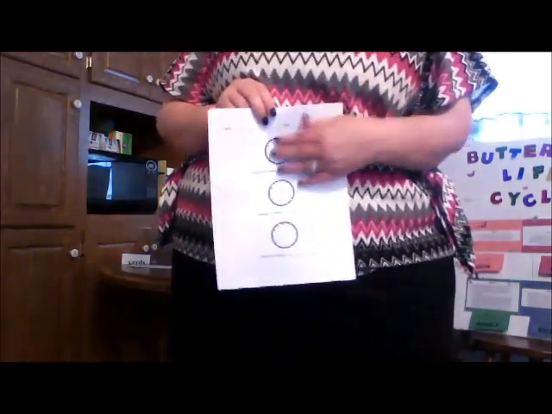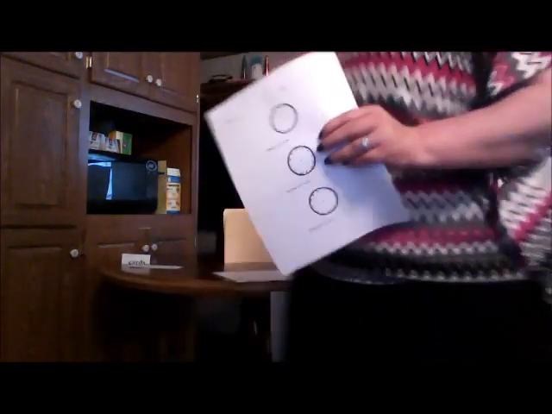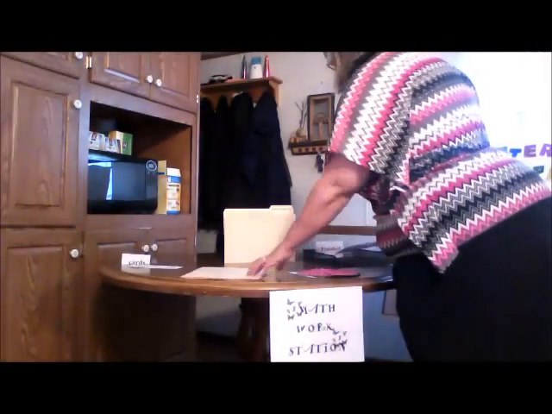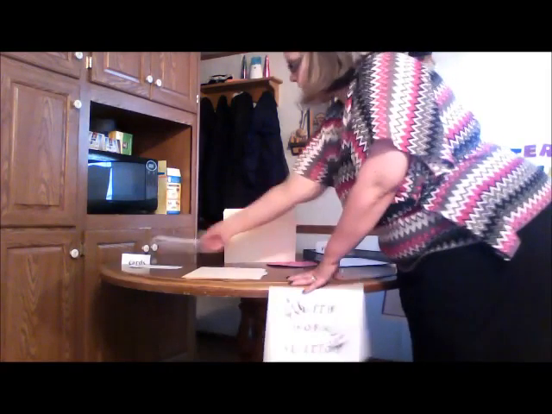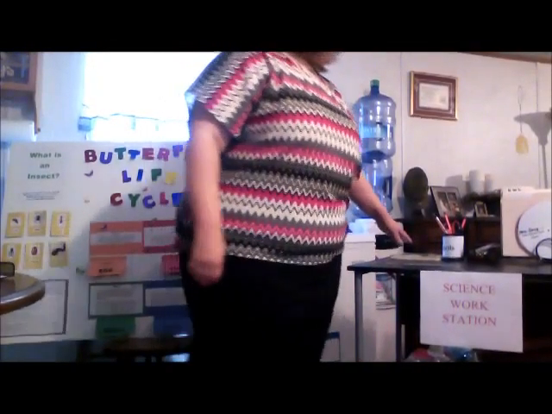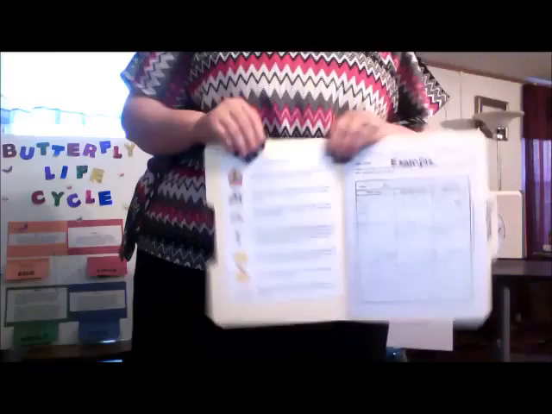Now the science workstation on this side. Now this is a very cute little workstation because it has a lot to do with reading as well. So what I did is the activity folder. It has the instructions in the activity folder. This is an example of the KWL chart that they're going to fill out. They're going to take a KWL chart, and they're going to take The Very Hungry Caterpillar, which is the book. And they're going to read this book.